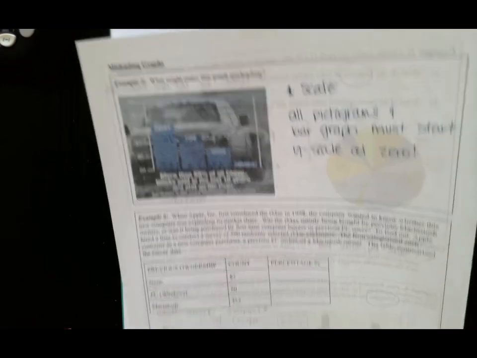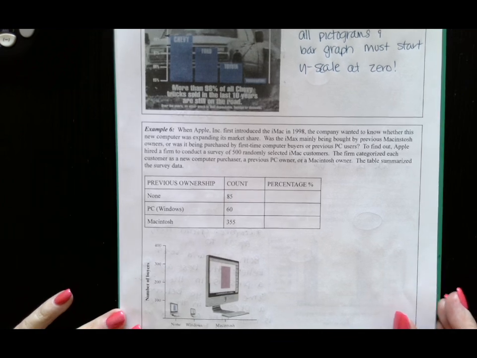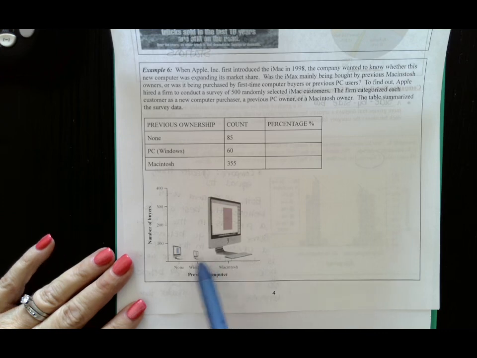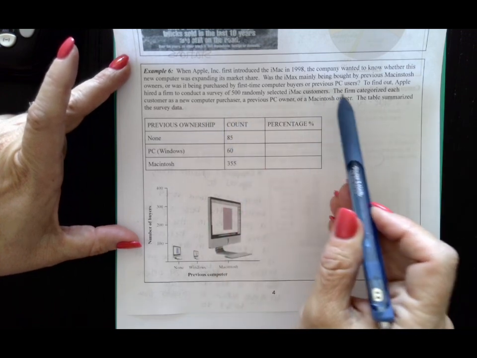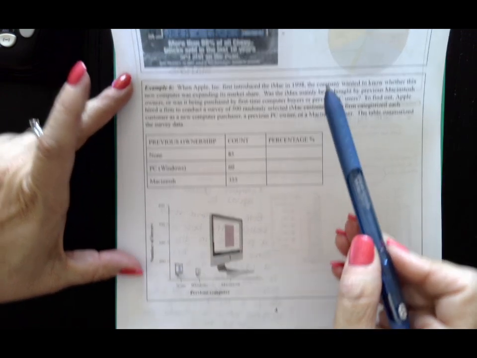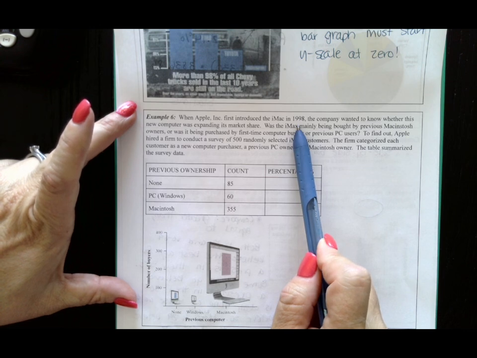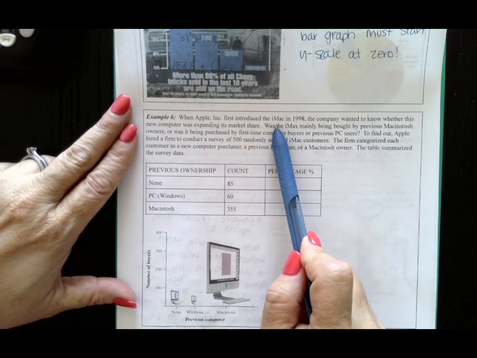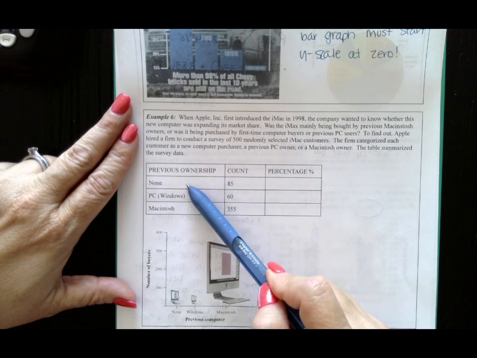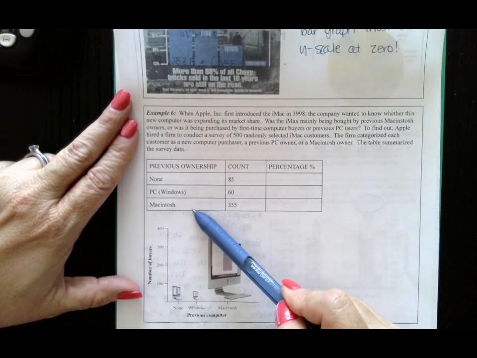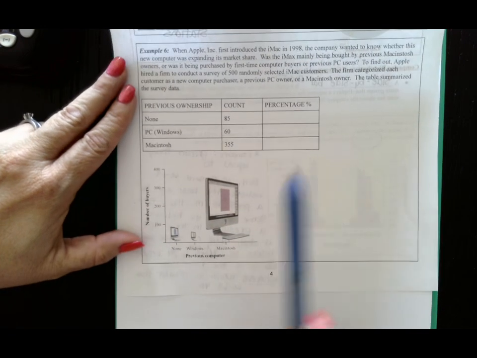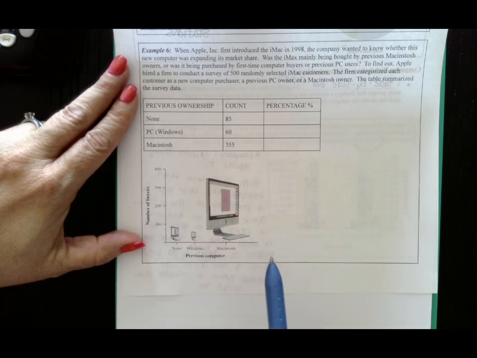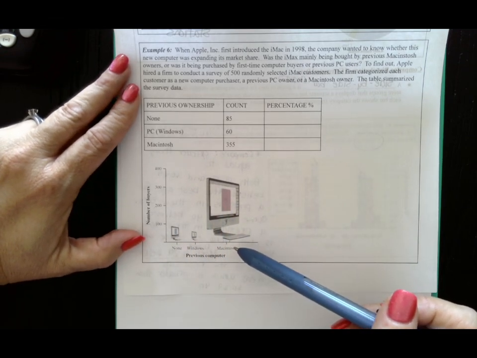Okay. Another way we get misleading data with categorical data is a pictogram. So this is a pictogram down here, and a pictogram displays the results of the data by using a picture. If you read this, it's just asking if we converted people in 1998 to an iMac, they want to know how many of those people were previously computer owners, were previously Windows owners, or had a Macintosh and they were going from a Macintosh to an iMac. Okay, so if you look at this data down here, it looks significantly bigger.